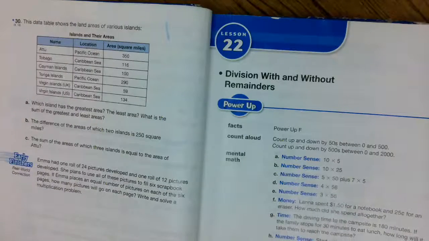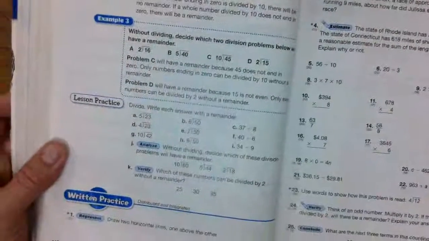All right, guys, we're on page 142 is where our lesson practices start for lesson 22. We just got done learning about dividing with or without a remainder and then interpreting what that remainder means. We're going to have a couple problems on our assignment today that are going to deal with that. Page 142. Let's start at number 1.